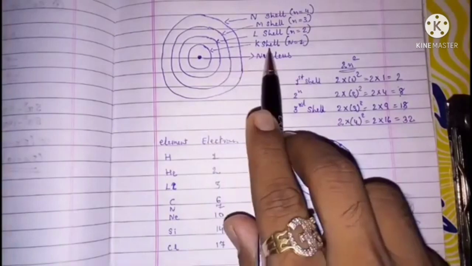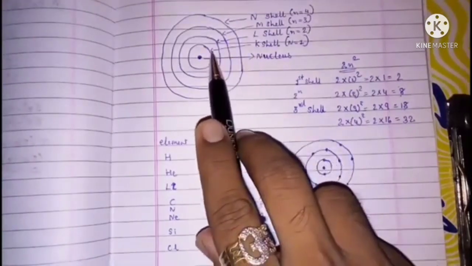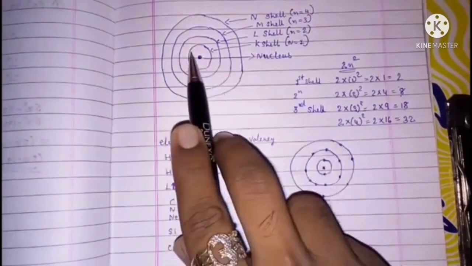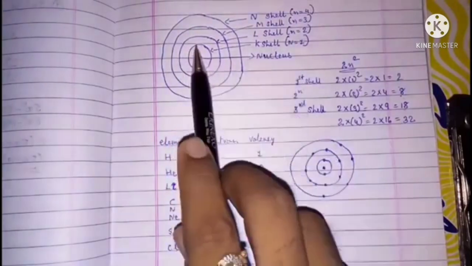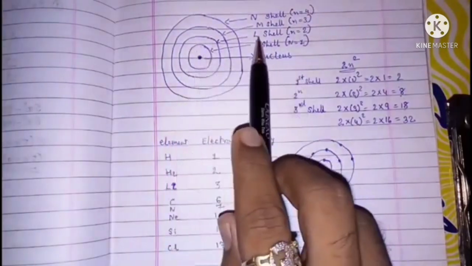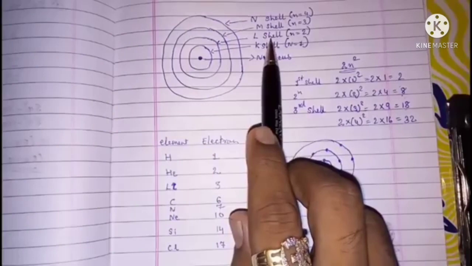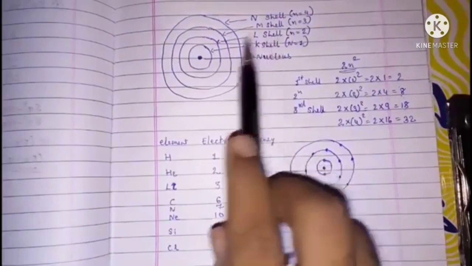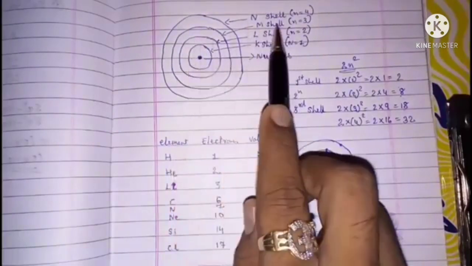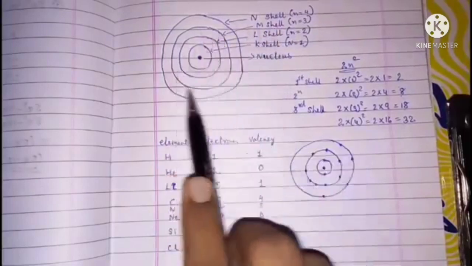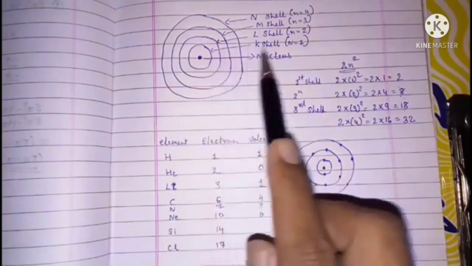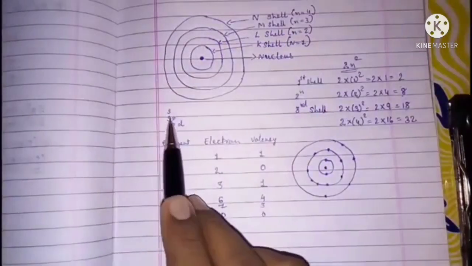Silicon we will see, 14. So 2 electrons in the first orbit, 8 electrons in the second orbit, and 4 electrons in the third orbit we have distributed. But in the third orbit, how many electrons? 18 electrons have to be there according to the 2n square condition.